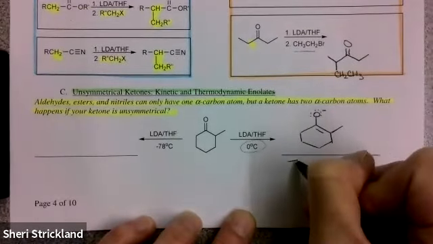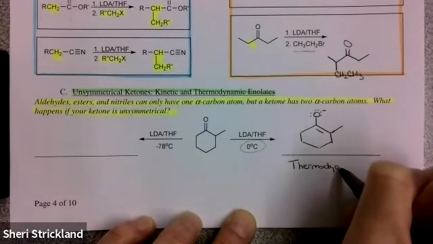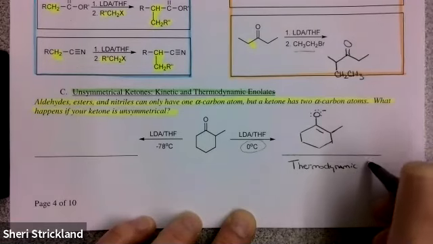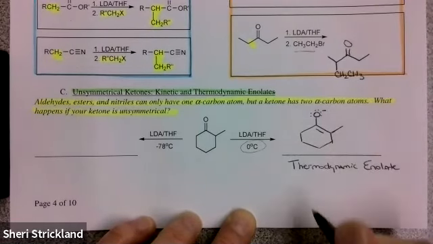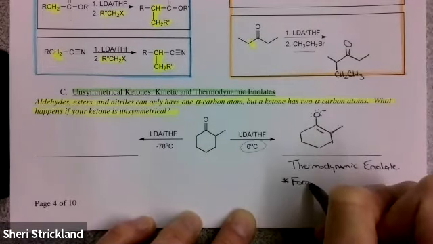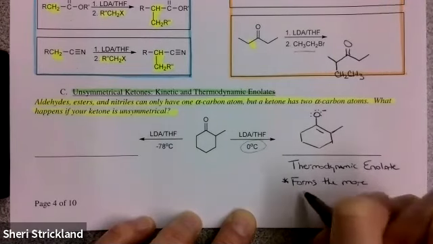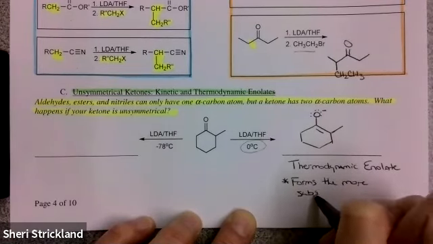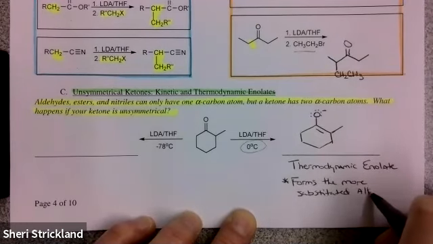This is called a thermodynamic enolate. And the thermodynamic product will always be the more stable one. And it's because it forms the more substituted alkene in the enolate ion.